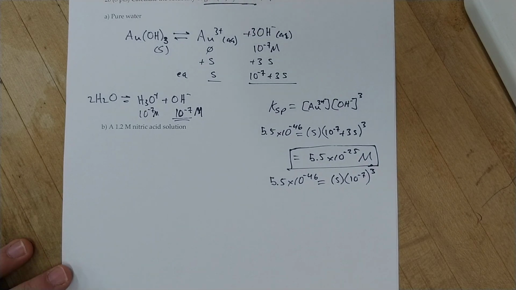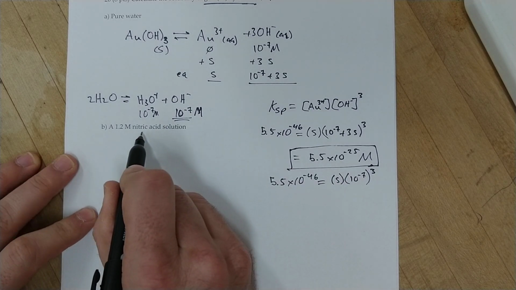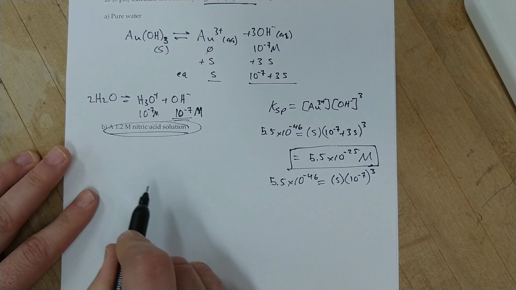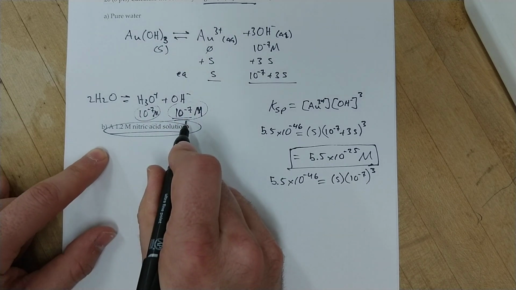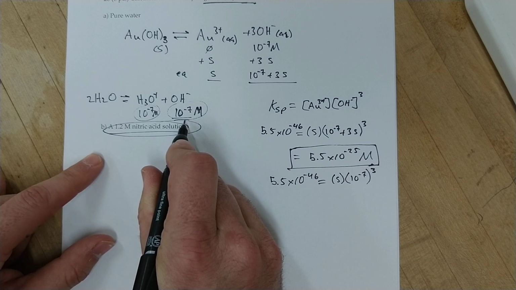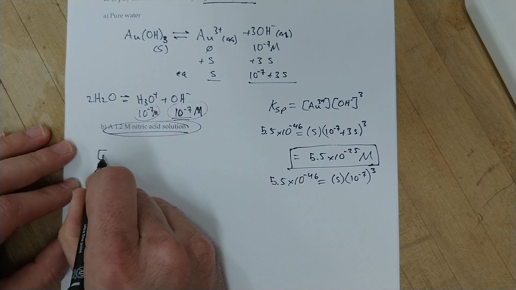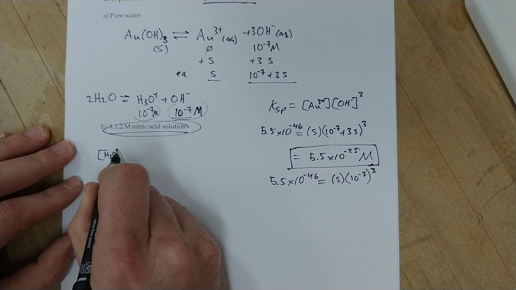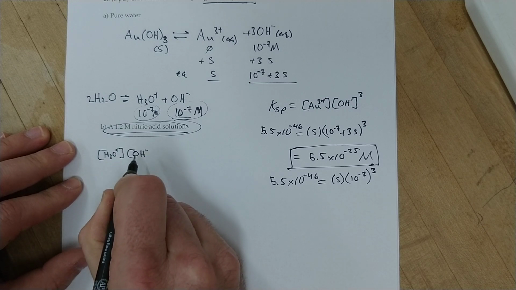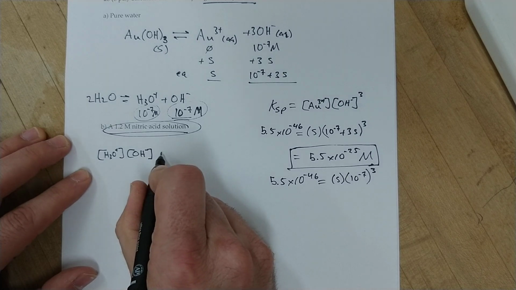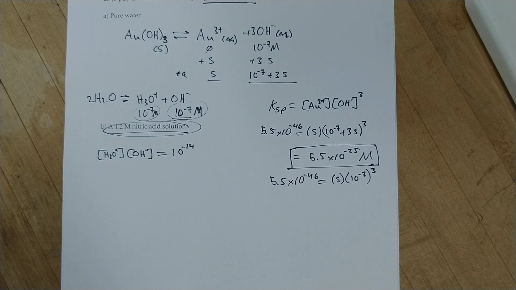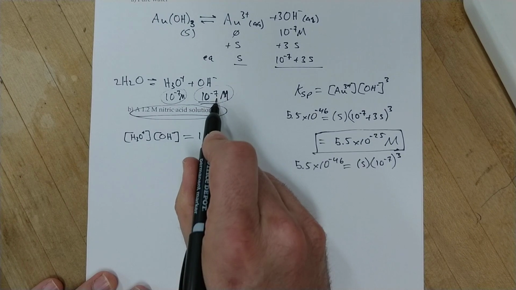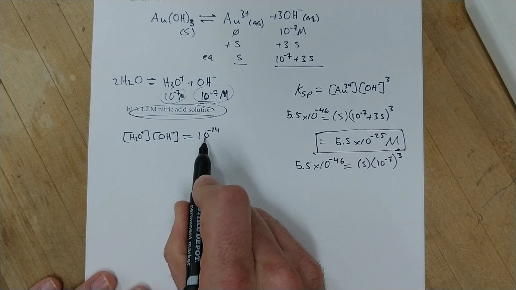Now we want to repeat that exact same thing, but we're in a 1.2 molarity nitric acid solution now. And the difference there is that instead of 10 to the negative 7 and 10 to the negative 7, we're going to have a much, much, much lower hydroxide concentration. You can remember that the hydronium ion concentration times the hydroxide ion concentration in water is always 10 to the negative 14, as long as the water is roughly around 25 degrees Celsius. So that's how we got 10 to the negative 7 times 10 to the negative 7 is 10 to the negative 14 in neutral water.